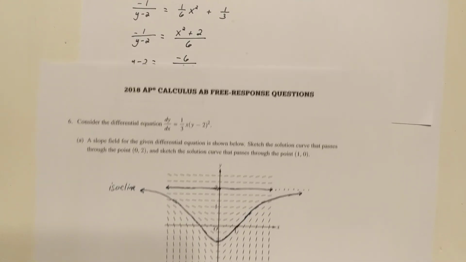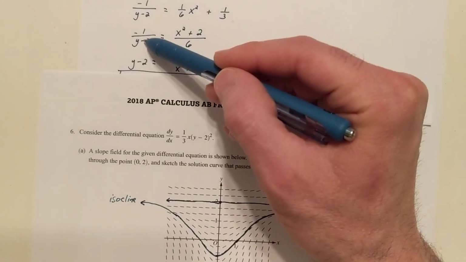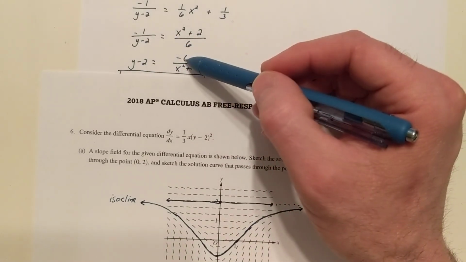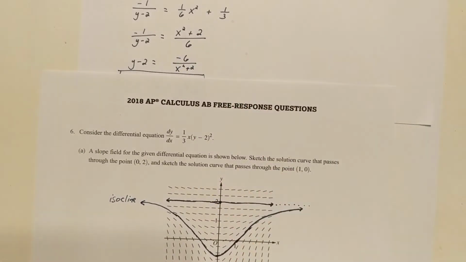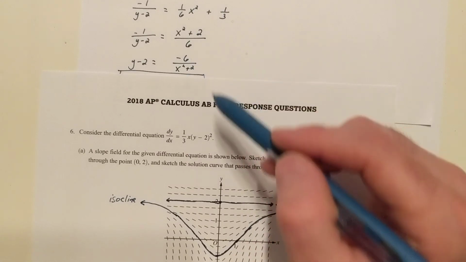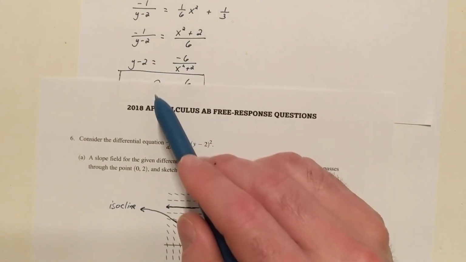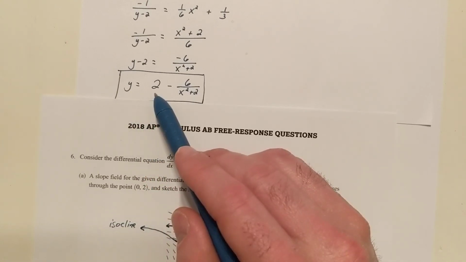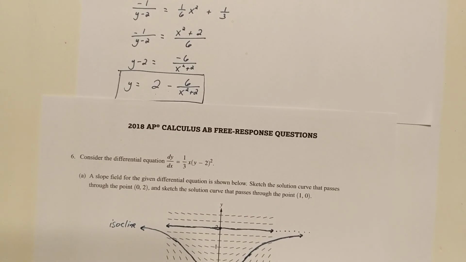So slide this up here just a little bit. Flipping the left side gave me a y minus 2 over negative 1, but I took the opposite over here, and I reciprocated the right side and made the opposite of that also. So that was a negative 6 over x squared plus 2, and then all we had left to do was add the 2 to both sides and got y is equal to 2 minus 6 over x squared plus 2.